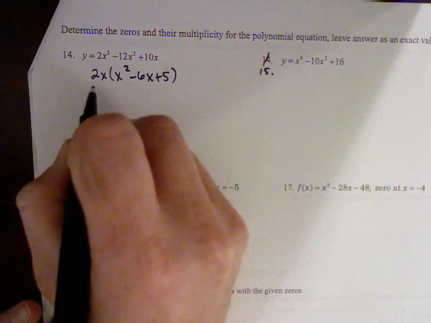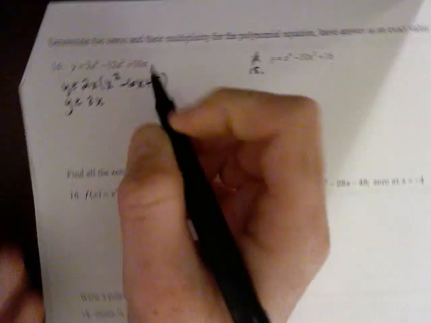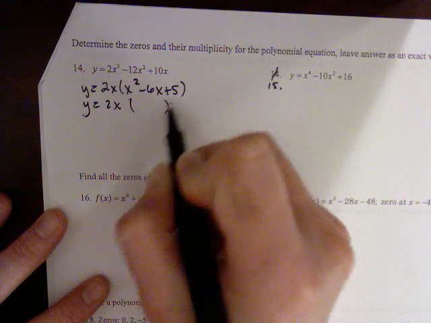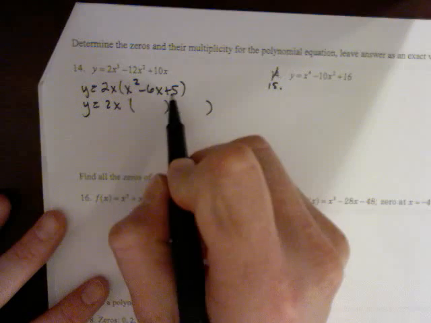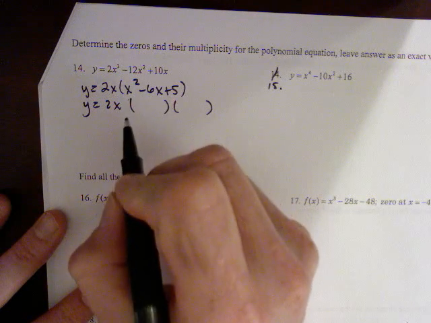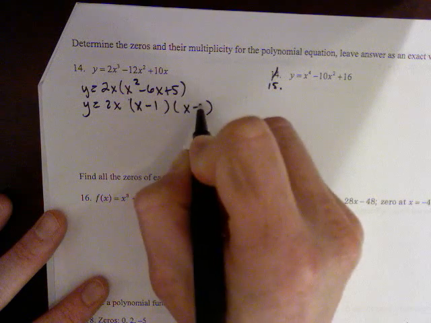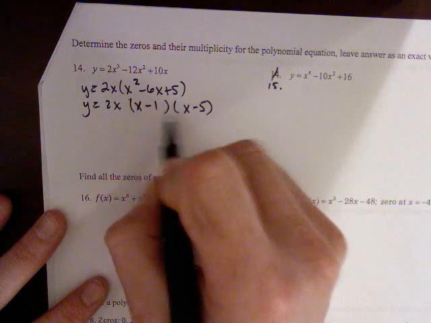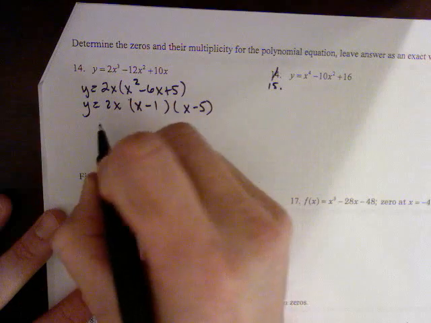We can now factor the leftover quadratic. We need two factors of 5 that add to negative 6. The signs have to be the same, so we will use negative 1 and negative 5. So x minus 1 and x minus 5. Negative 1 times negative 5 gives us 5, and if we add negative 1x and negative 5x, we get negative 6x.